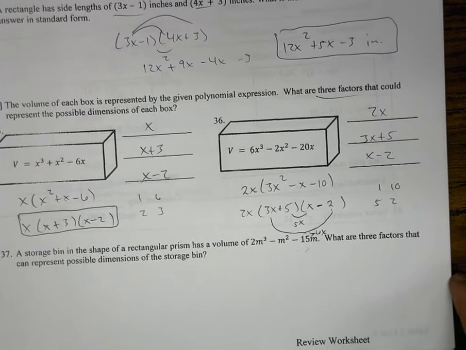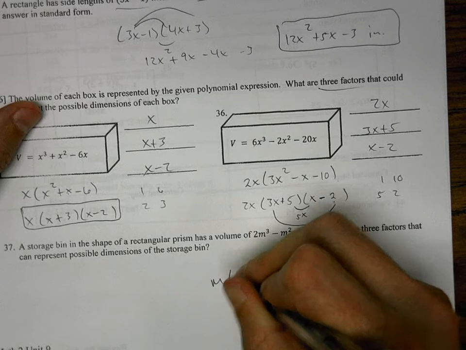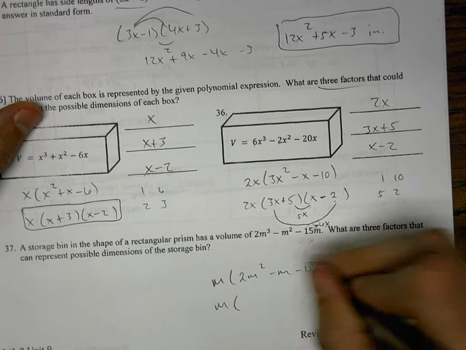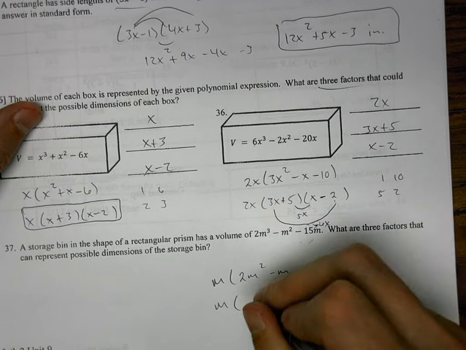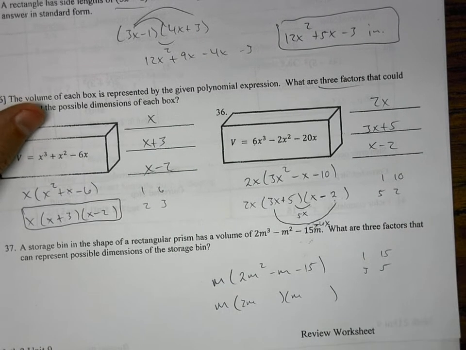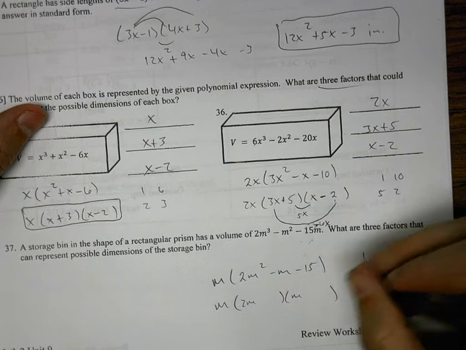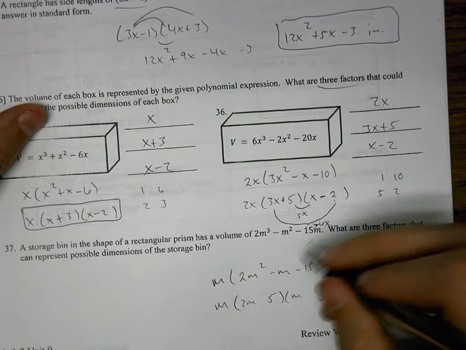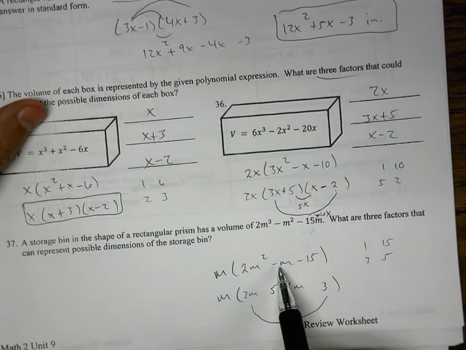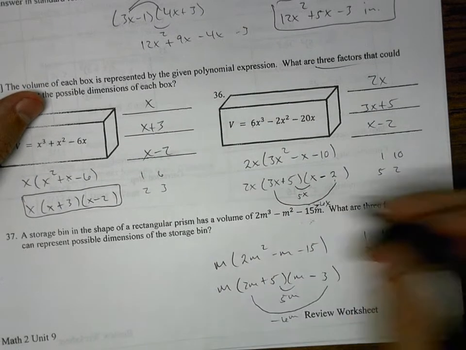And this one, again, same type of problem. I don't know why we have so many of these. So this is 2m squared minus m minus 15. These need to break down into 2m and m. 15 is 1 and 15, or 3 and 5. I'm thinking 3 and 5 again. This is a 5m, this is a 6m. And since this is negative in the middle, the bigger number needs to be negative, and that traces to the 3. So those are our 3 factors right there.